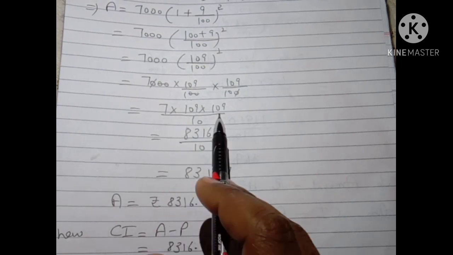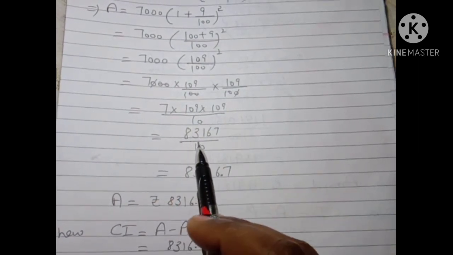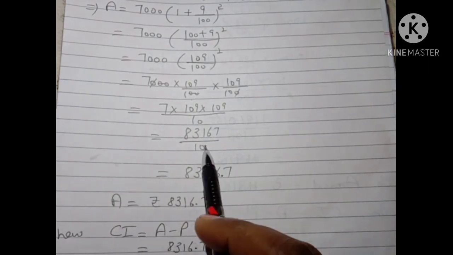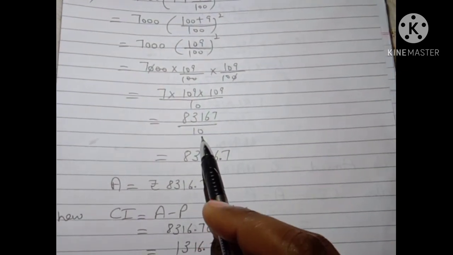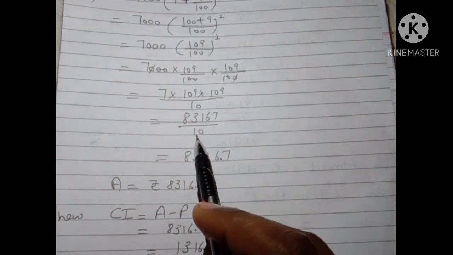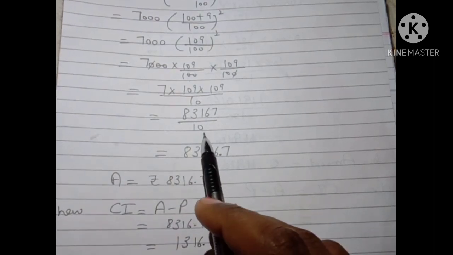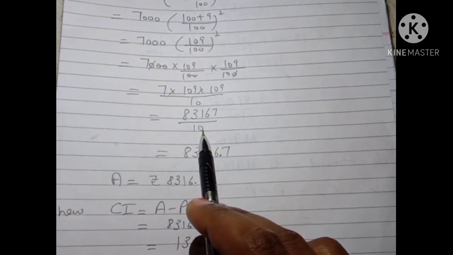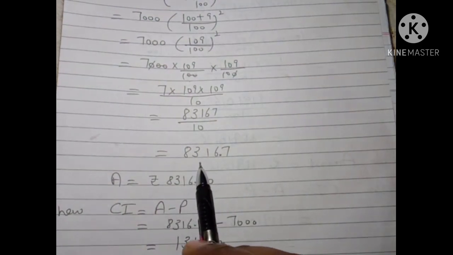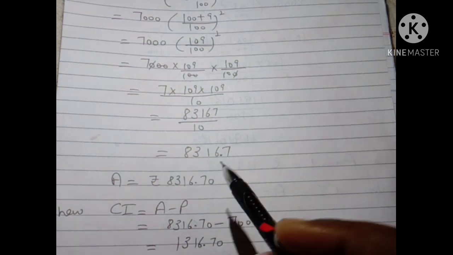83,167. You have to do this multiplication by yourself. You have to do the calculations by yourself for practice. And now after multiplication it will become 83167 over 10. And now in the next step you can see the 10 is in the denominator, so here we have to put the decimal by removing this 10. How can we remove this 10? We have to put the decimal here. You can see 10 has one 0, it means after leaving one digit we have to put the decimal. So it will become 8316.7. I hope this is clear to you.